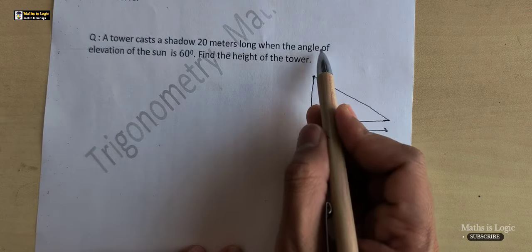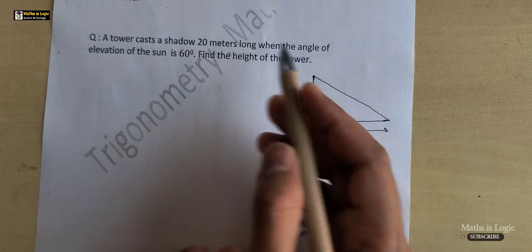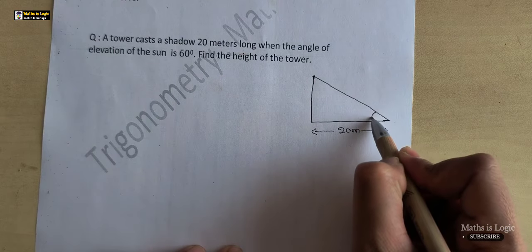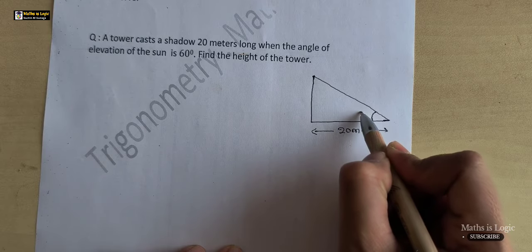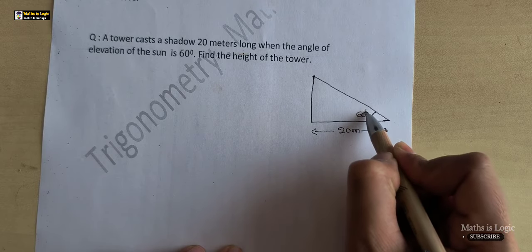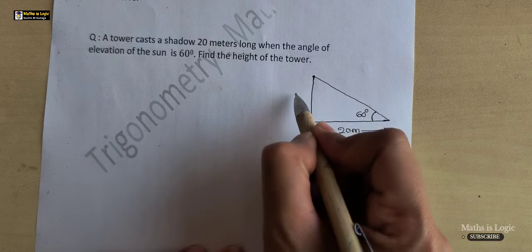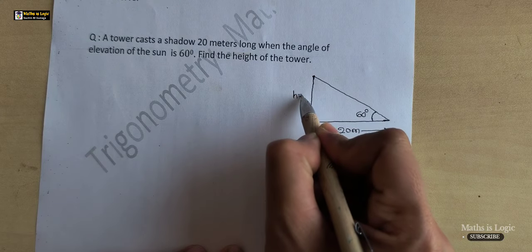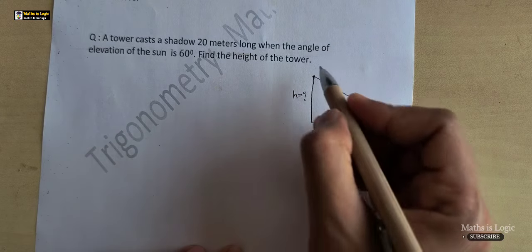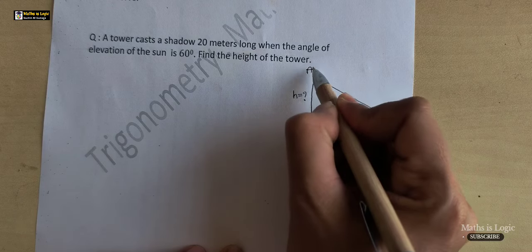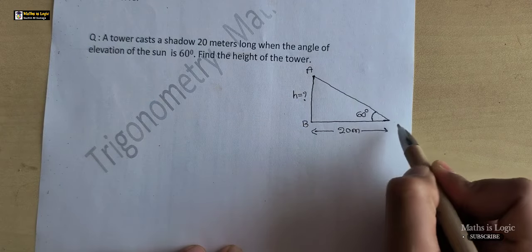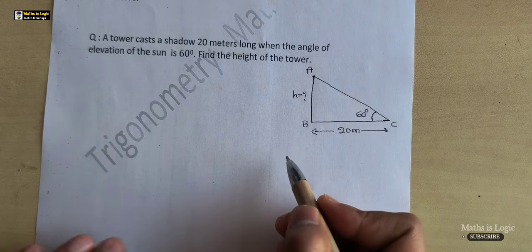Next, when the angle of elevation of the sun is 60 degree. So here the angle of elevation, this angle is how much degree? 60 degree. Then find the height of the tower. So we need to find the height of the tower. So this point I am going to consider A, this is B and this is C. See how to solve.